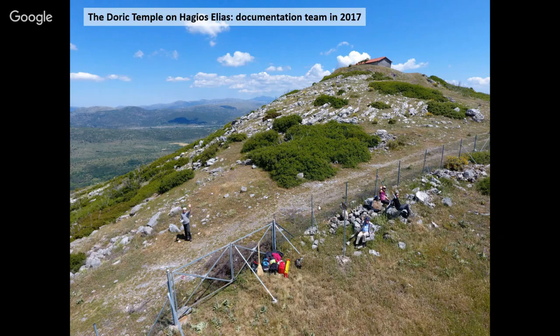Especially in some places, we realized, but okay, that only comes in the post-processing, that we actually had a problem with the differential GPS. We were using the same system, and the following year we had a 70 centimeter difference in the differential GPS points.